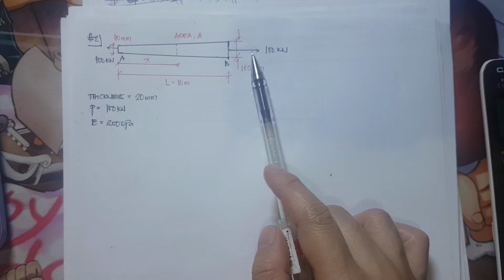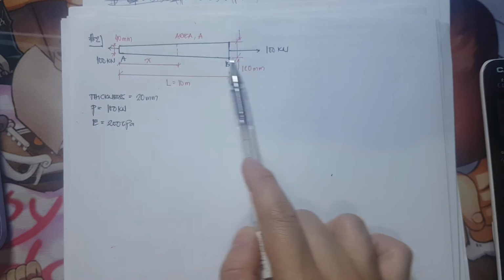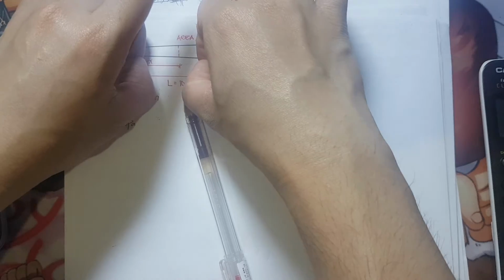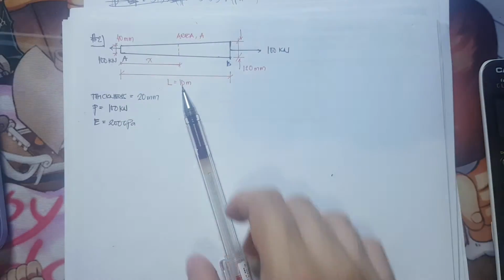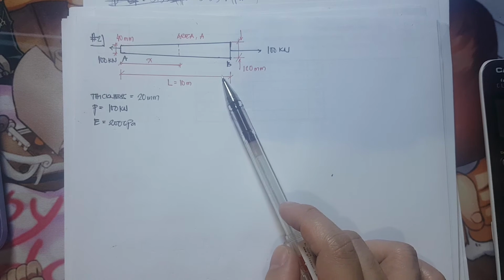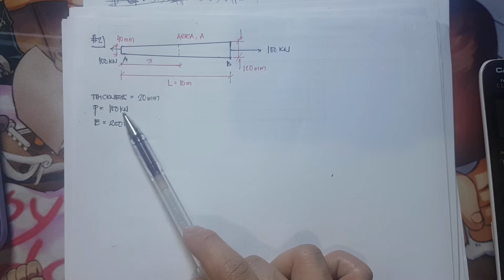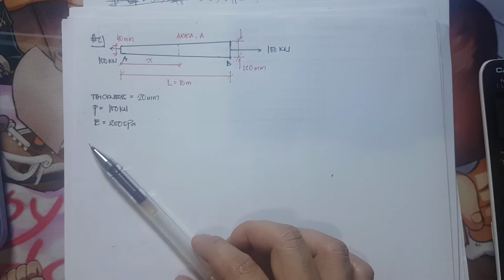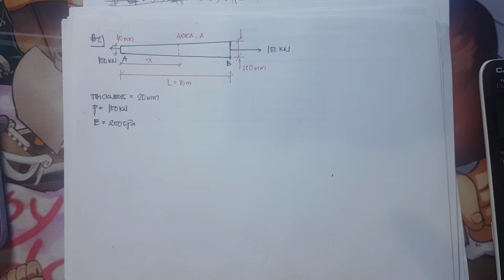Calculate the elongation of the bar due to a 100 kilonewton axial load. So, it will be pulled on both sides. We are to determine the elongation of this material using the modulus of elasticity of 200 gigapascal.